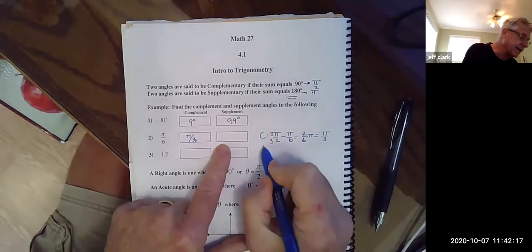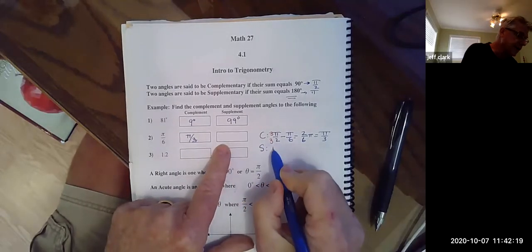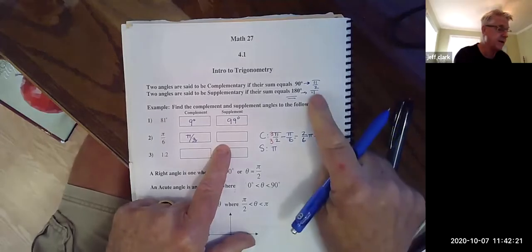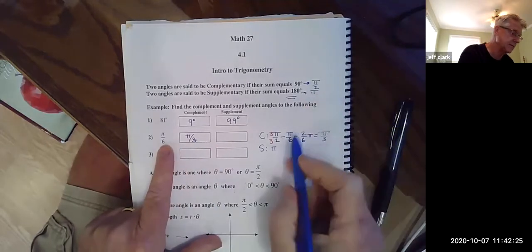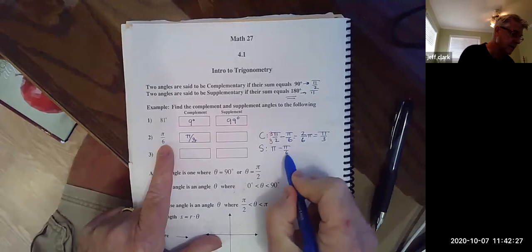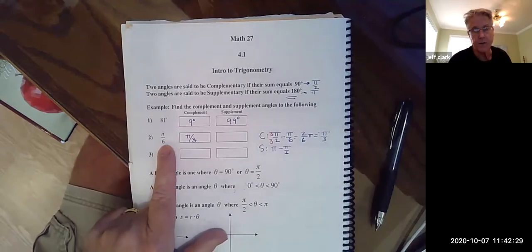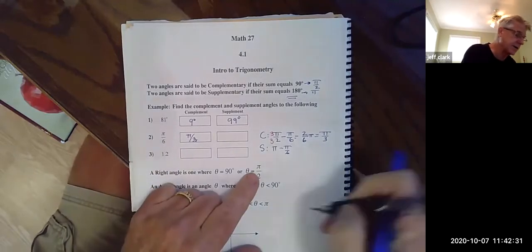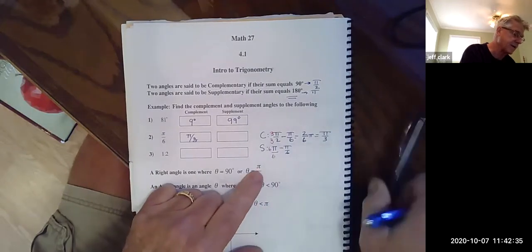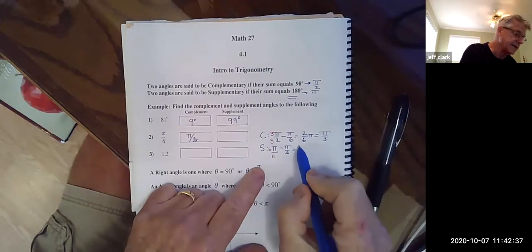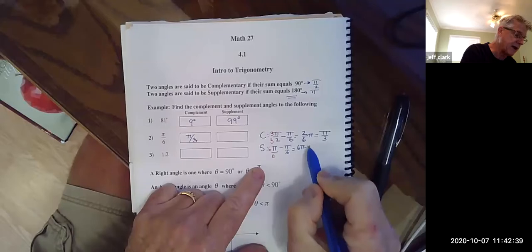And the supplement, capital S for supplement, you take the pi, the whole, and you subtract off what you're given. And the same thing, you want to do a common denominator. So you're going to put a 6 here and a 6 there. So you get 6 pi over 6 minus pi over 6. You get 5 pi over 6.